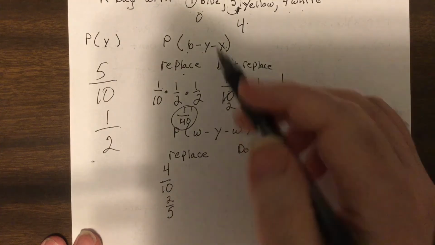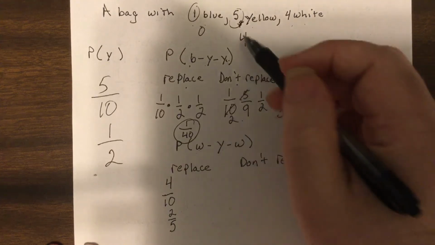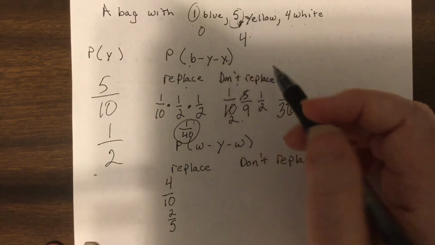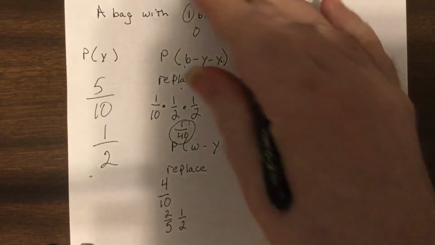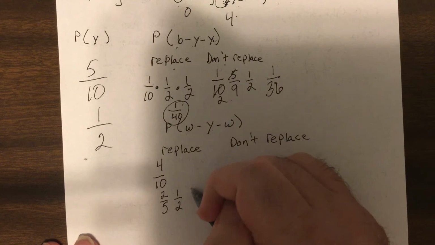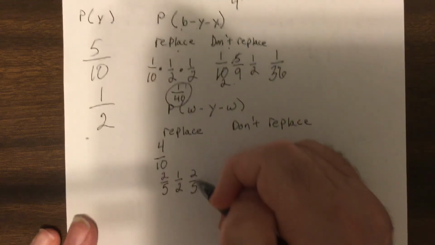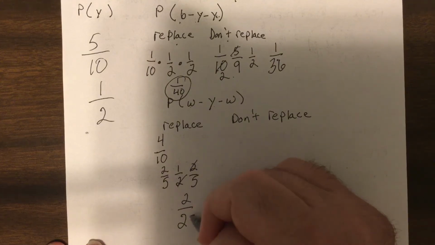Then if I want a yellow, that's 5 out of 10, which is a half. Then since I'm replacing it, it's now 4 out of 10 again, or 2/5. So 2 goes into 2. It'd be 2 out of 25.